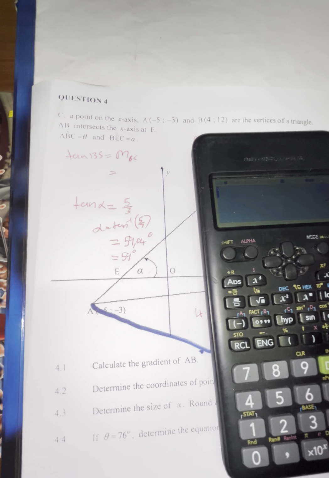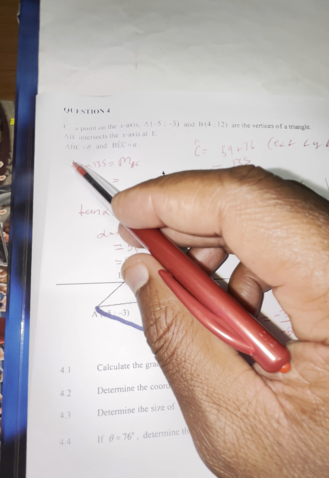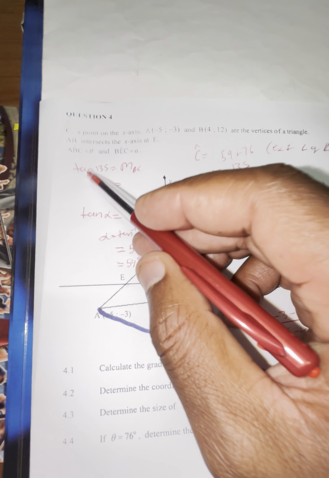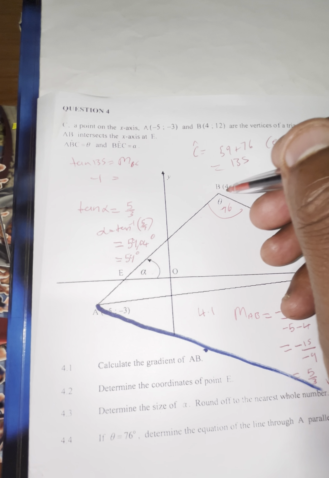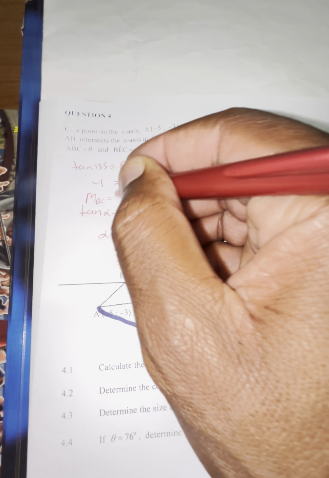So let me use the calculator. Tan 135 is -1. This time around, you're not going to say shift tan 135. No, it's tan 135 straight on the calculator. So it's -1. The line BC has a gradient of -1. So it means that the gradient of BC is equal to the gradient of the line passing through A, let me just write A here, which is equal to -1. So let me finish this question here.